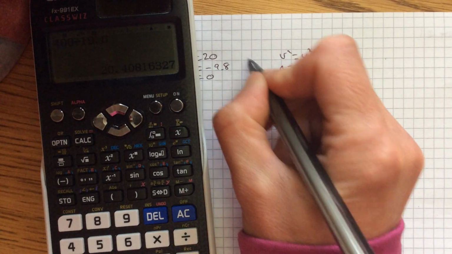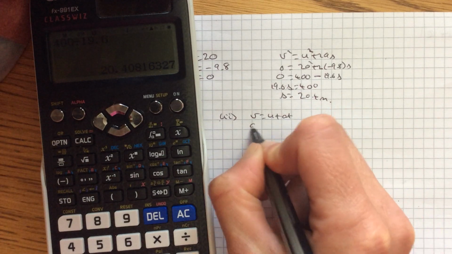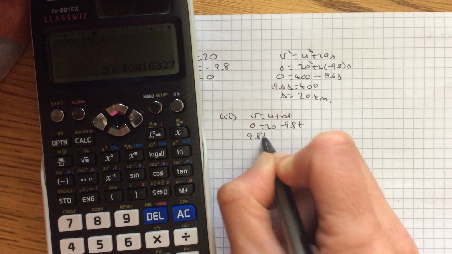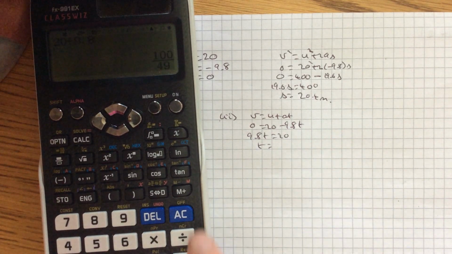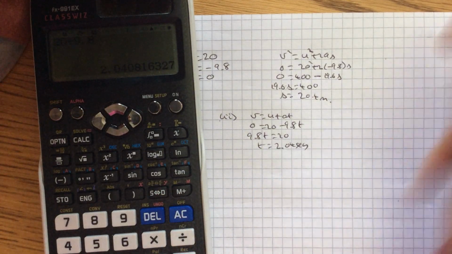And then find the time taken to reach that height. So I've just used v equals u plus at. So bring your 9.8t over to the other side. Now bring your 9.8 and divide to give you a time of 2.04 seconds.